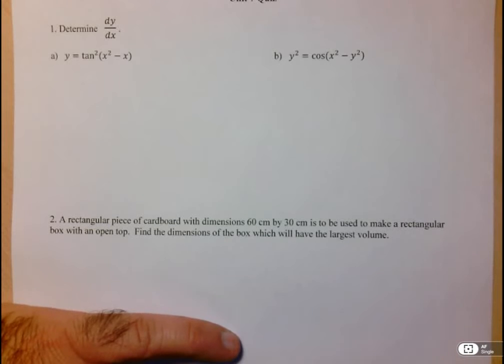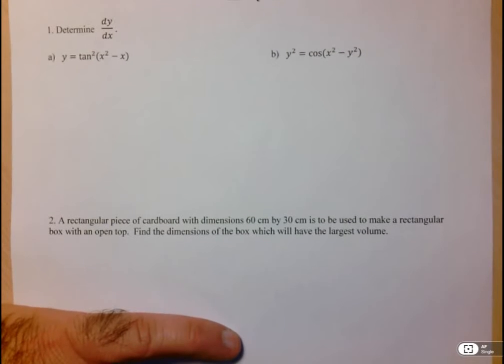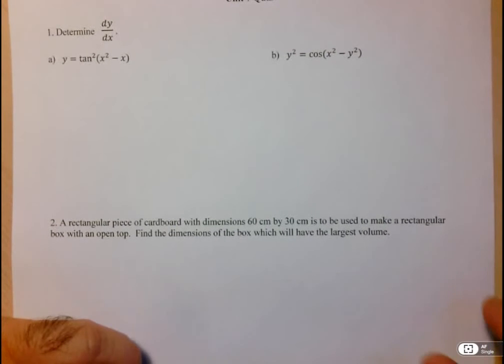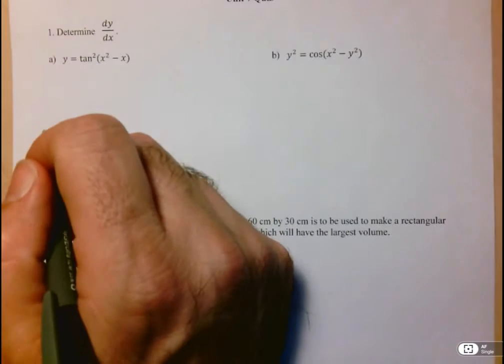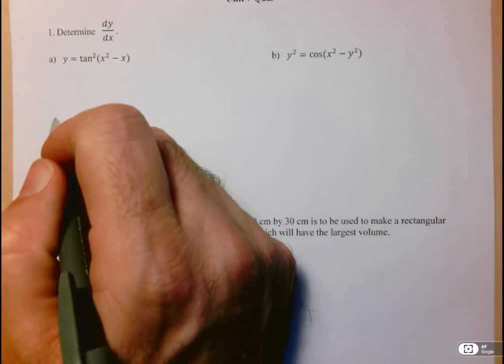Hi folks, we're going to take a look at question 1 from the Unit 7 quiz. So let's start with A here. We want to determine dy/dx. Since y is given explicitly in terms of x, I can just go ahead and differentiate.